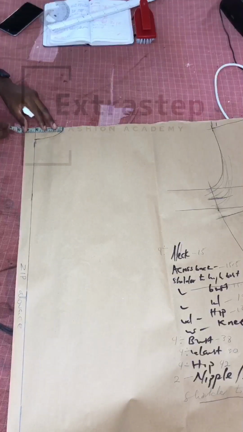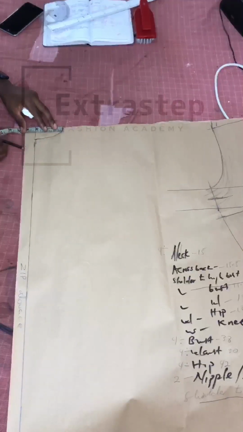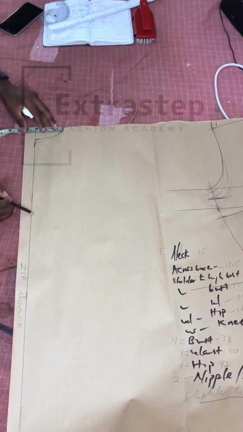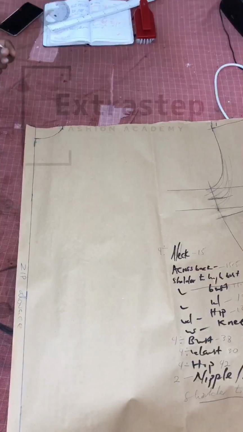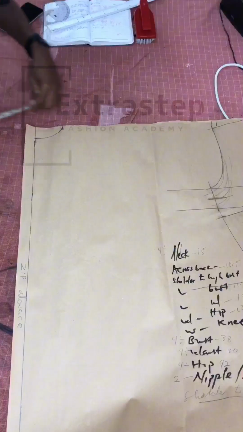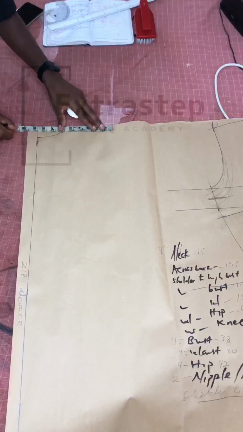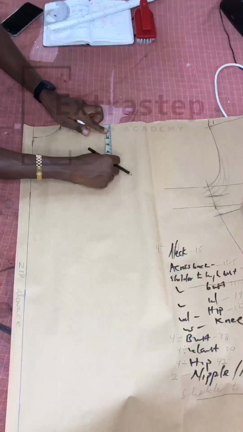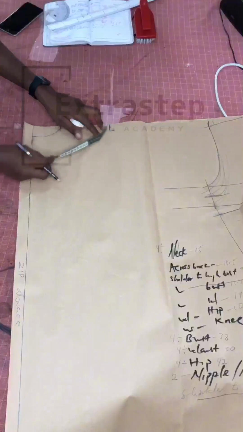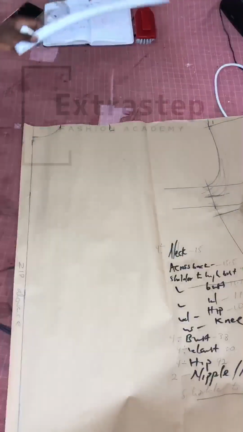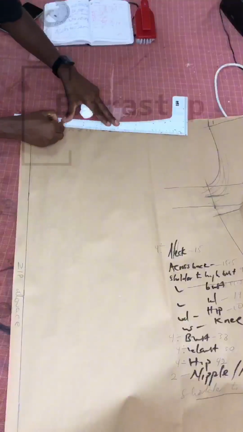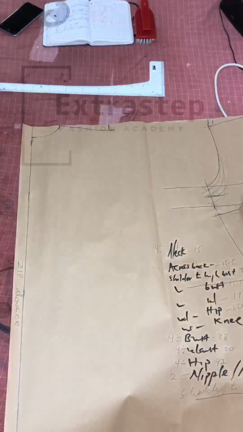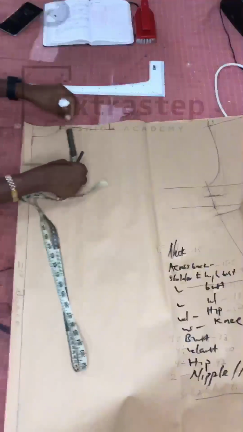The measurement I'm taking again is not coming from the edge of the brown paper here, it's coming from this straight line. Because if I don't want the zip allowance, I'll just fold it inside without affecting the original measurement. So let's go on with the across back. I said it was almost 8.5. So I'll just mark it here, come down by 1 inch, and then I'll join it to the neck side.